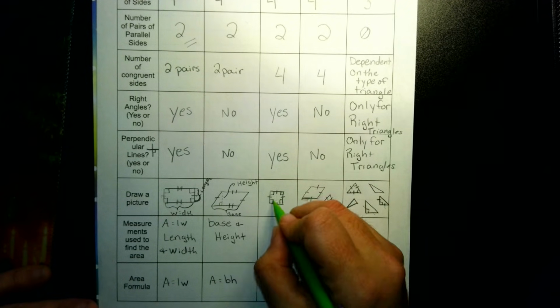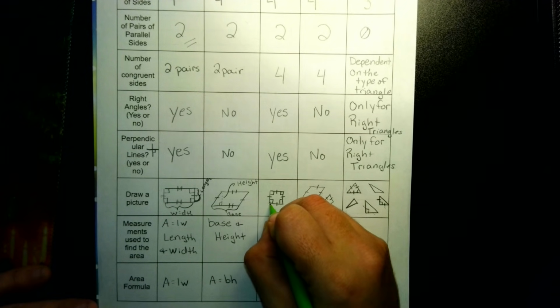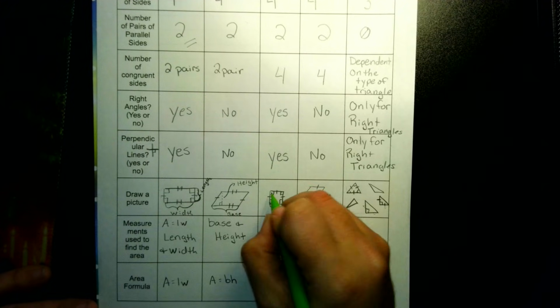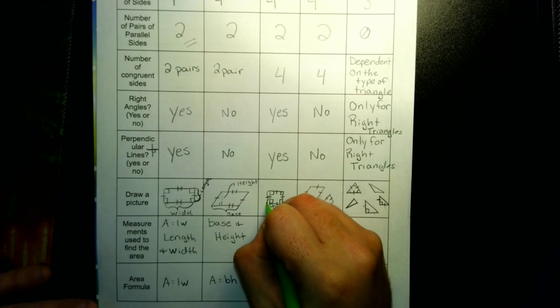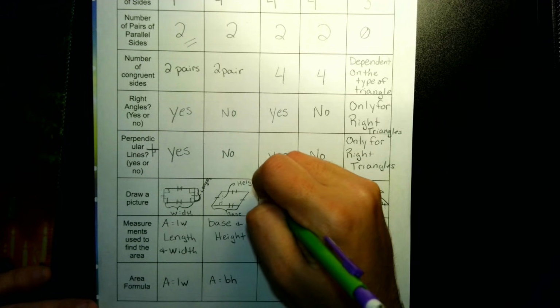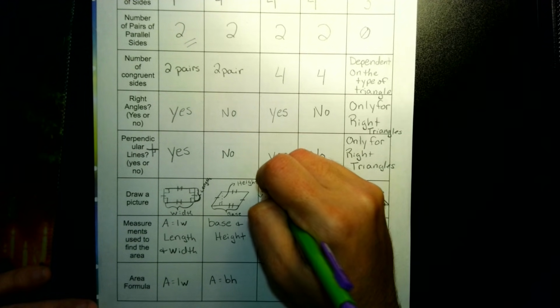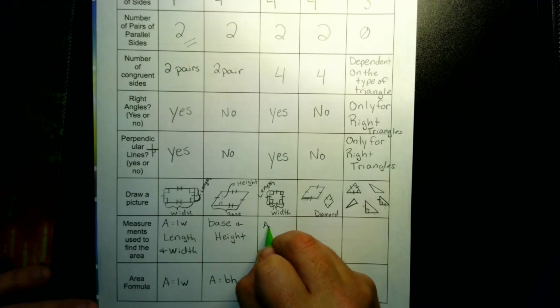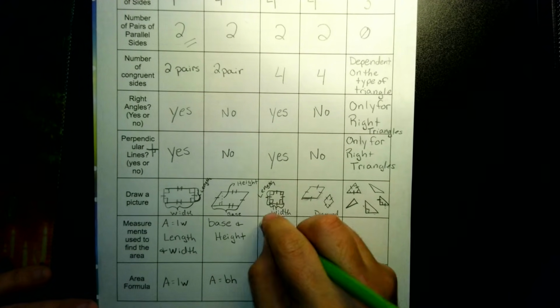Now, squares are easy. You're still doing a width kind of thing. This is still a width. And this is still technically a length. It looks just like a rectangle in its location. So you can say, oh, no, let's do it this way.